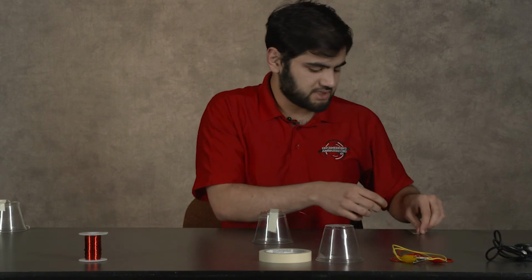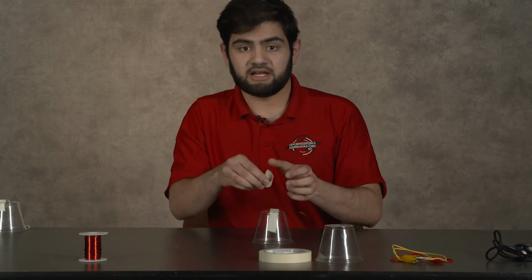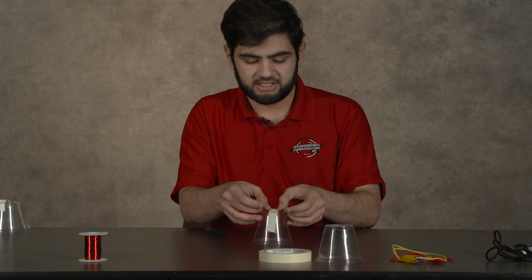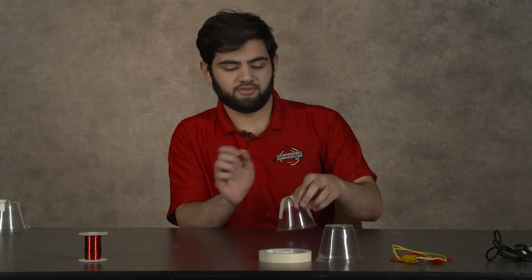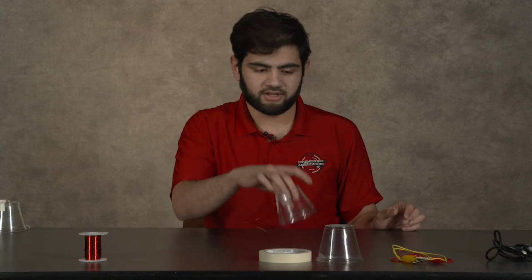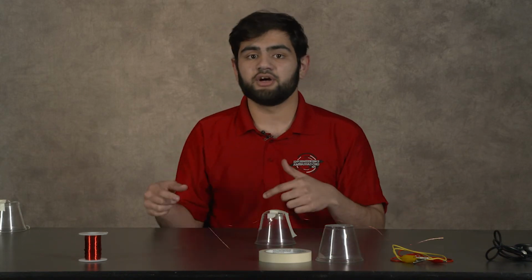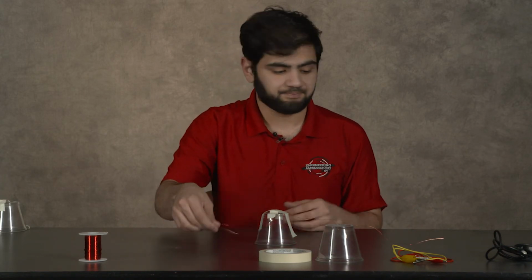Then what you want to do is take a bit more tape and put it kind of like a cross on the top, just so it really stays in place. And now you've pretty much got your speaker set up. You've got the magnet in the middle and the cone to amplify the sound, and now you have to hook it up to something that's actually going to play your music.